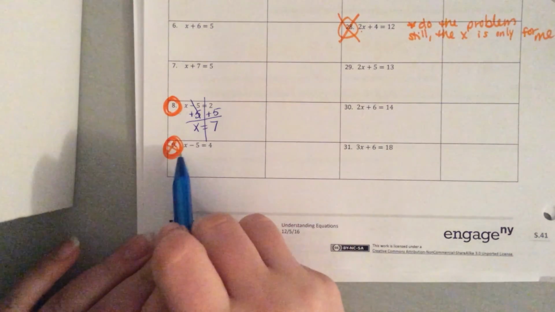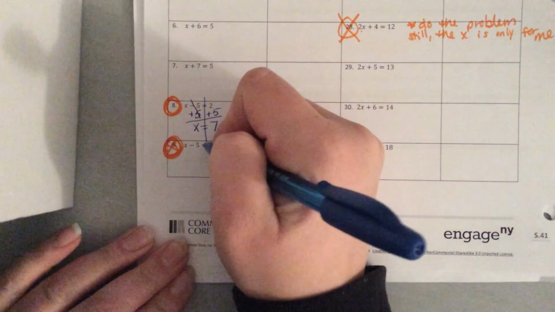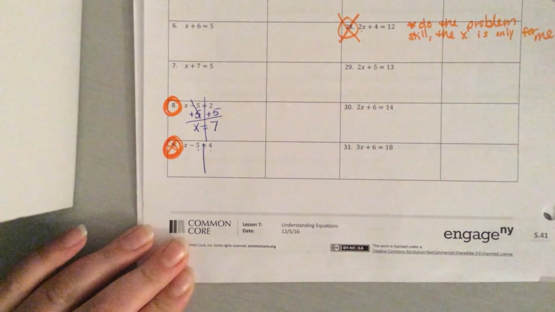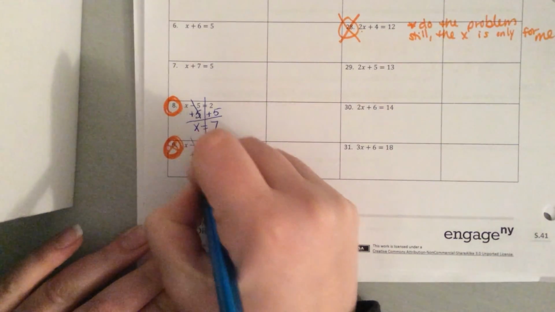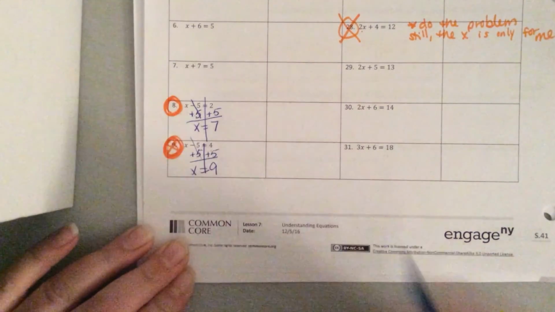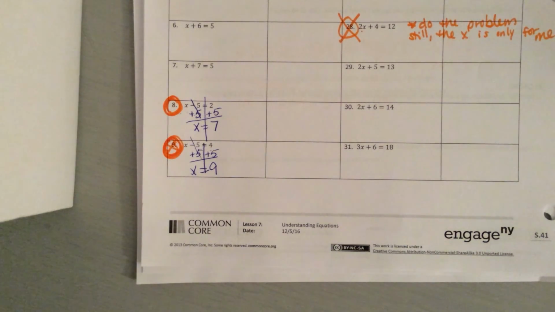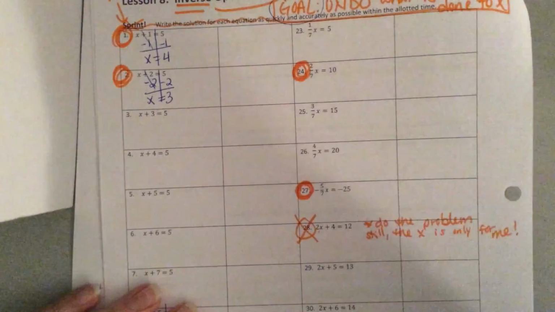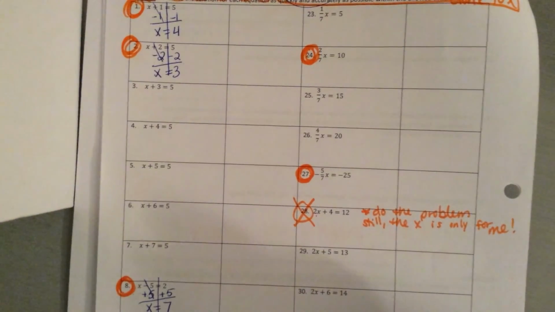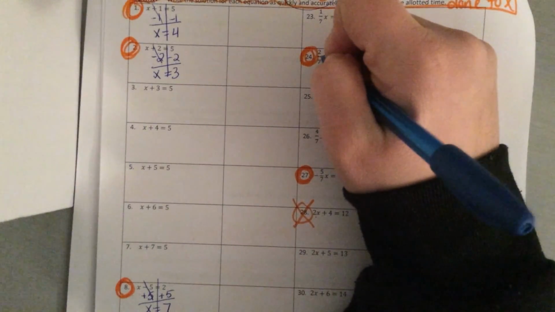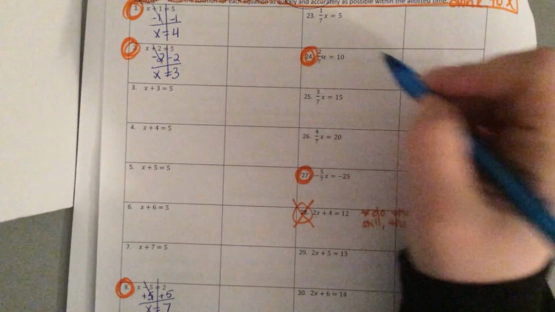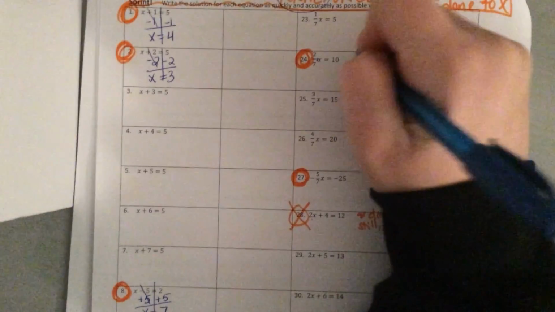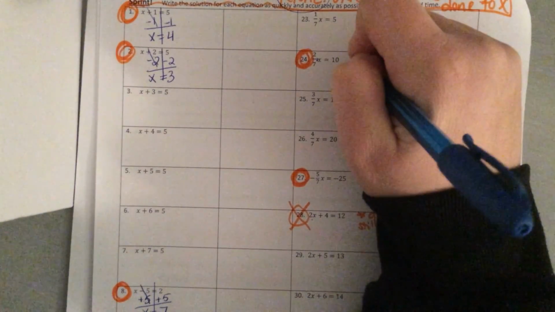Okay, and then we have x minus 5 equals 4. So you want to undo the minus 5. That's what's happening to the x. So you do the opposite, so plus 5. 4 plus 5 is 9. So x equals 9 is your answer. Okay? We're moving up to 24. 2 over 7 times x equals 10. So what you want to do when you have a fraction is you want to multiply by the flipped fraction.